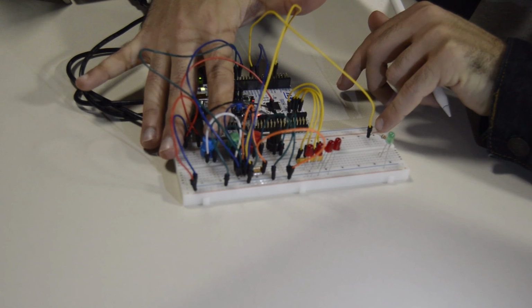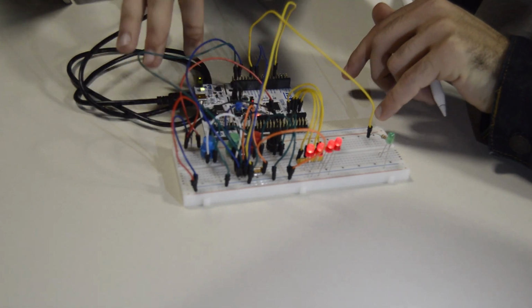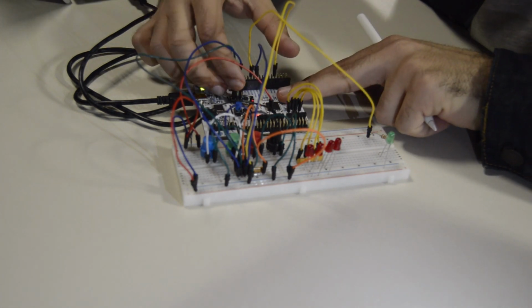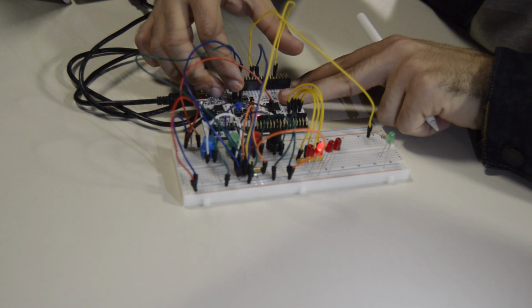2, 1, 2, 3. And they all light up all at once as the requirement suggested. Now let's reset that and try to play the game again.